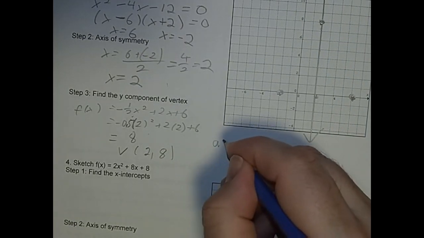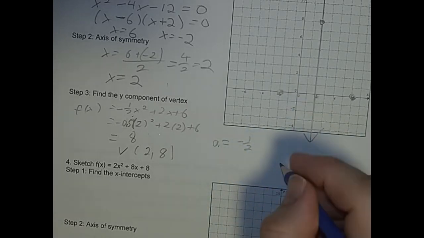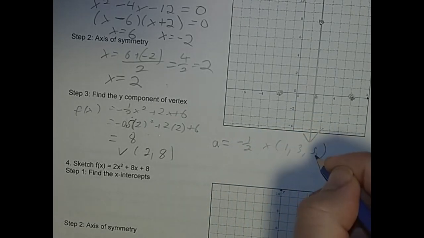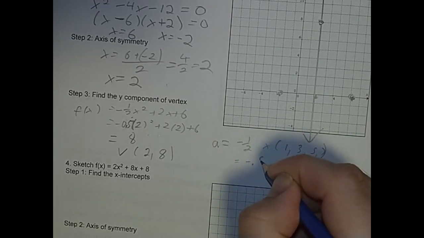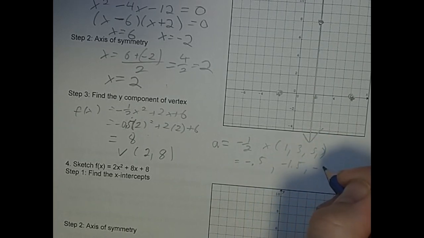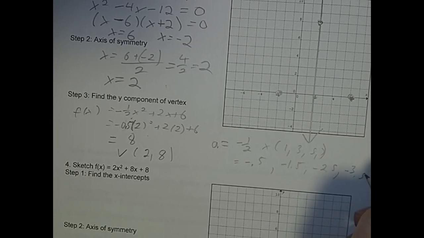Now, step pattern. A is negative a half. So not 1, 3, 5, 7. We've got to multiply the 1, 3, 5, and the next one, 7, by a half. So the first one's negative 0.5, the second one's negative 1.5, then negative 2.5, and then negative 3.5. So let's try it out.